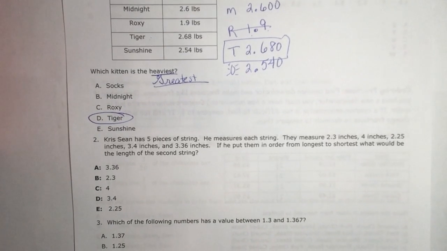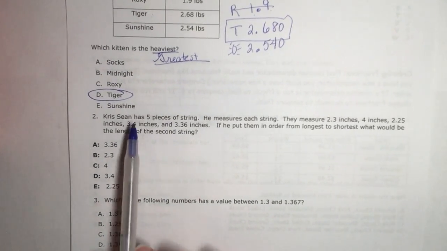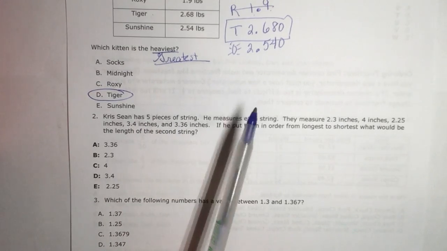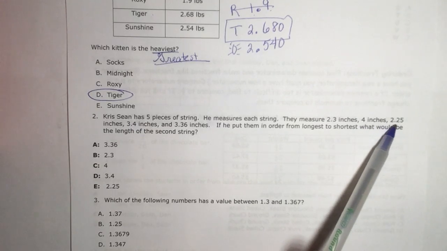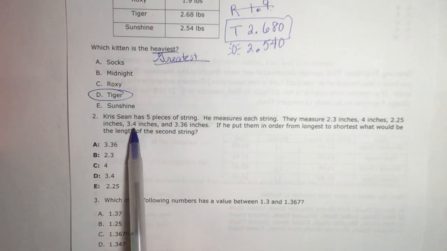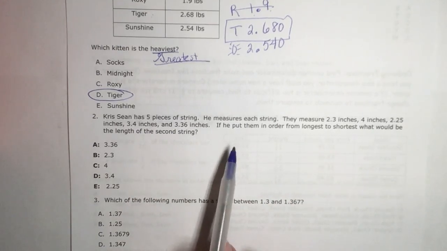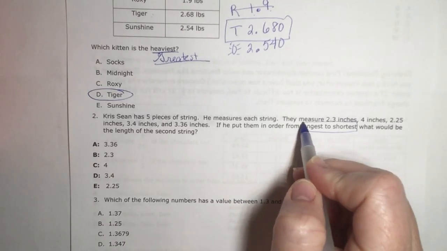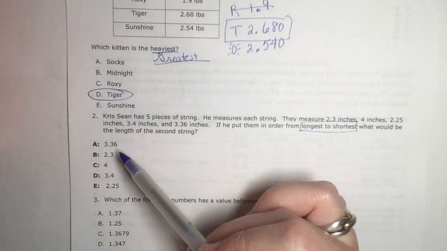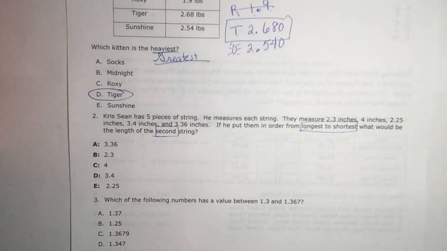Okay, let's look at number 2 together. Number 2 says Krishan has 5 pieces of string. He measures each string. They measure 2 and 3/10 inches, 4 inches, 2 and 25/100 inches, 3 and 4/10 inches, and 3 and 36/100 inches. If he put them in order from longest to shortest, what would the length of the second string be?